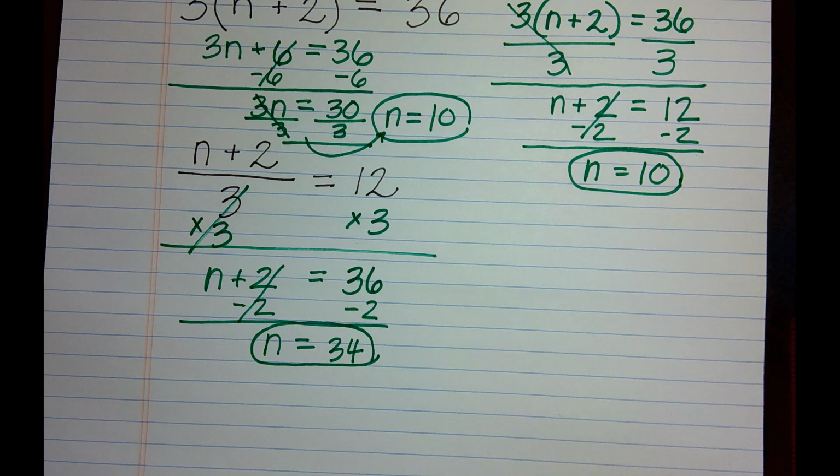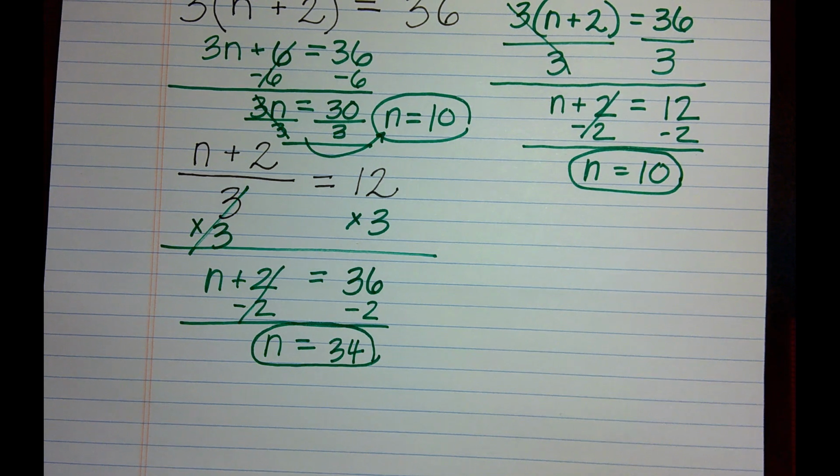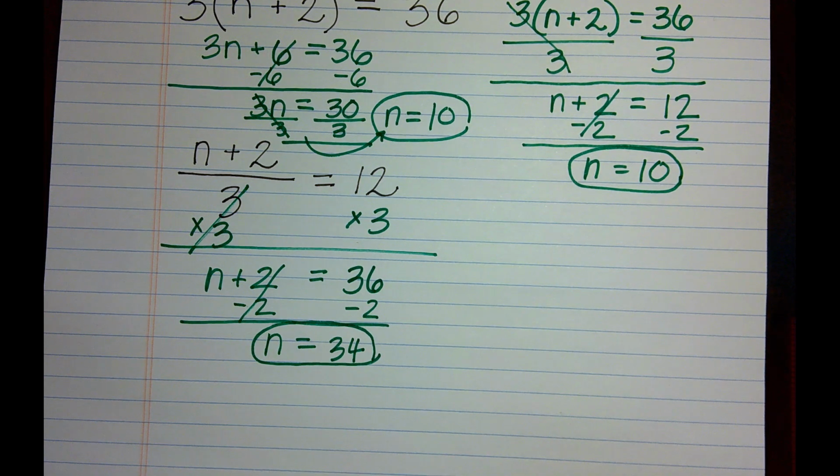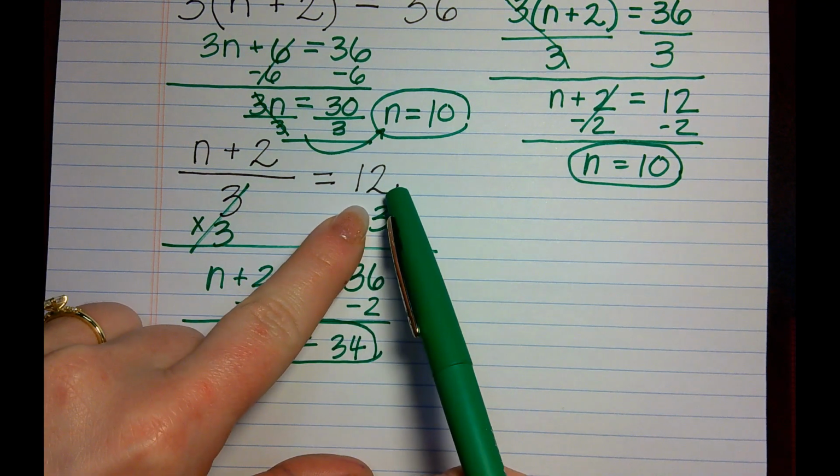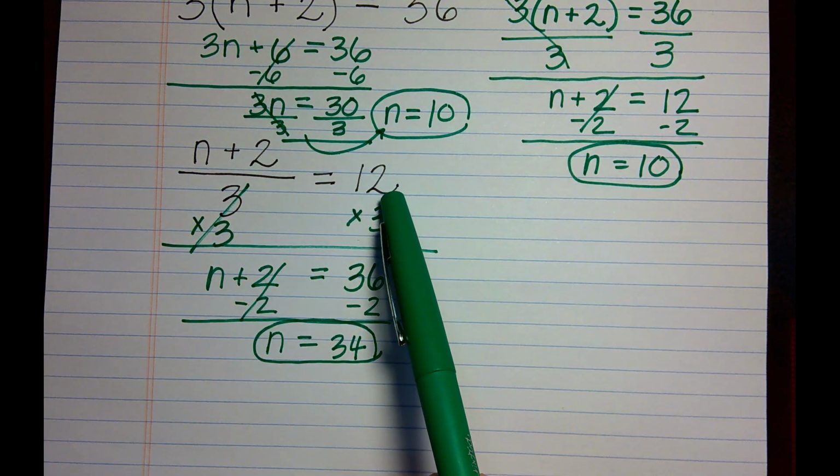If you are looking at what I'm writing and wondering what that means, tell me, please. Where does the 12 come from? That was just part of the original problem.